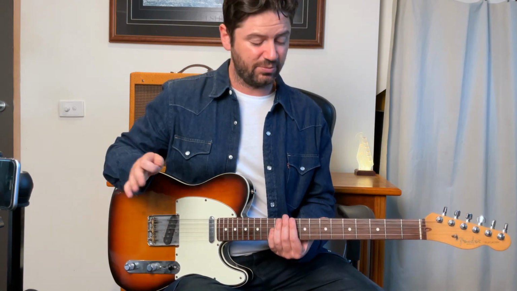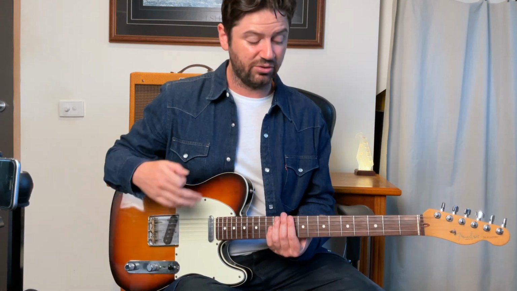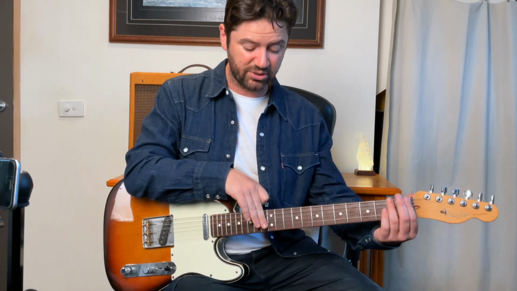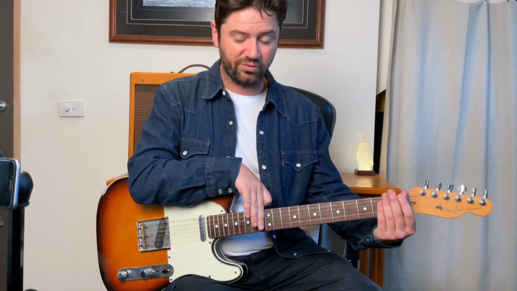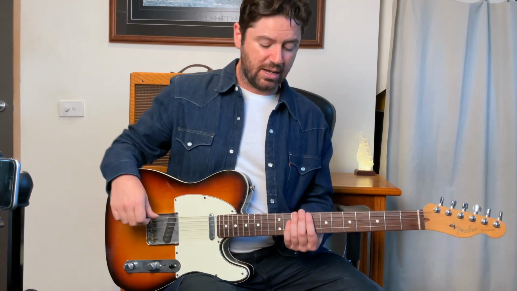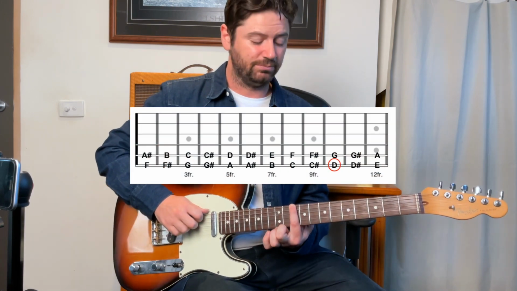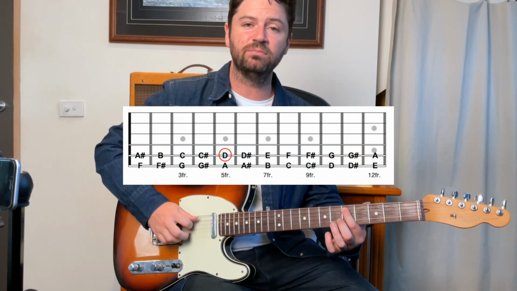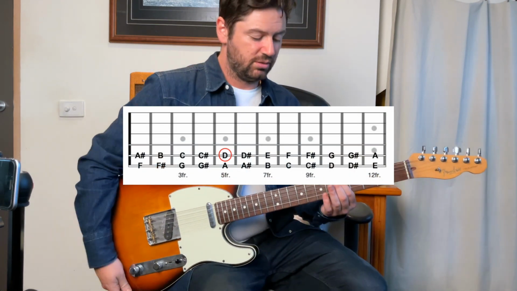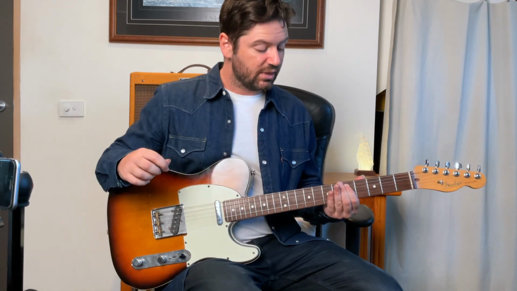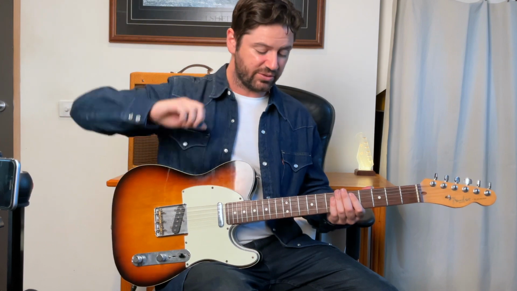So let's take a note, for example, the note D. There's going to be 2 places where that D falls on the neck, on the E and the A string, and I'm just talking in between the 1st and the 12th fret for now. So on the E string, a D is going to be on this 10th fret here. And on the A string, it's going to be on the 5th fret. Great. They're the same note, but 2 different places for those notes.